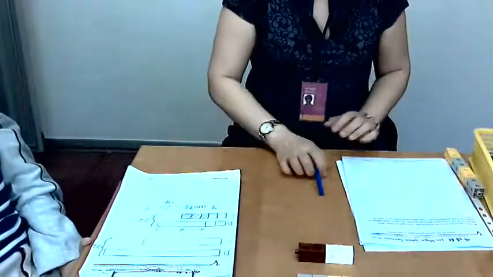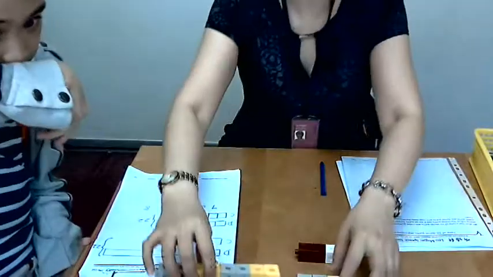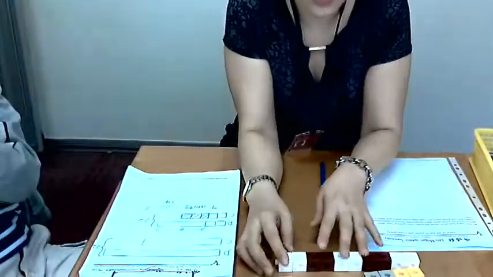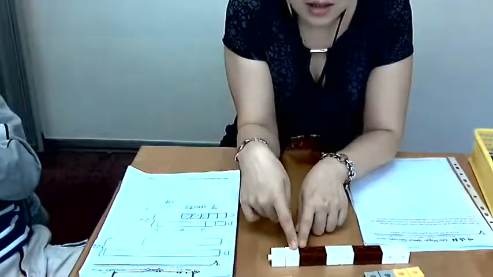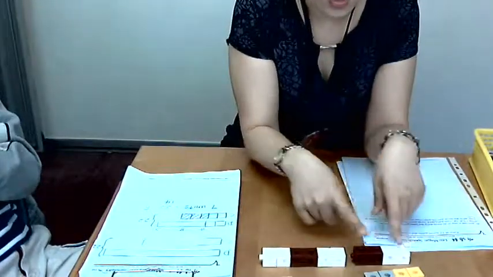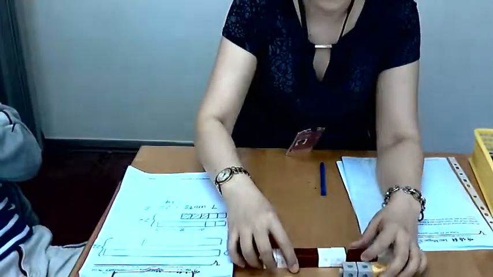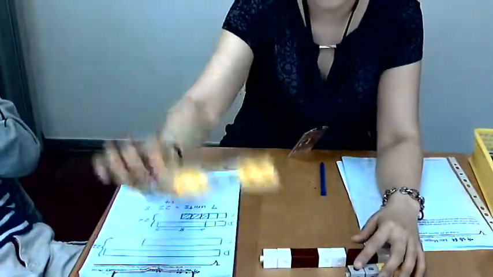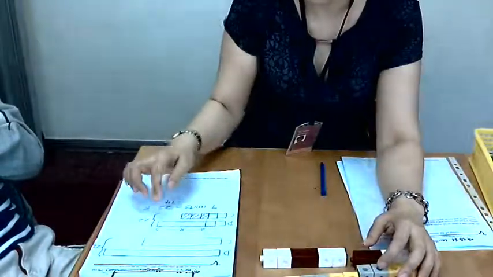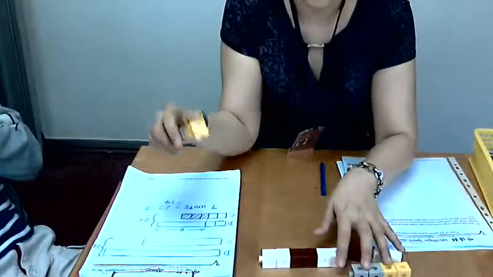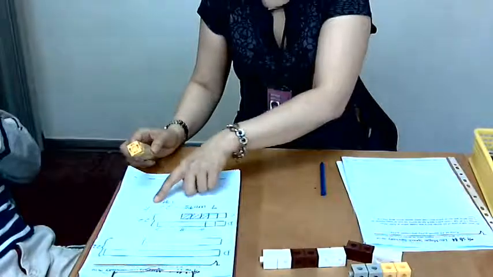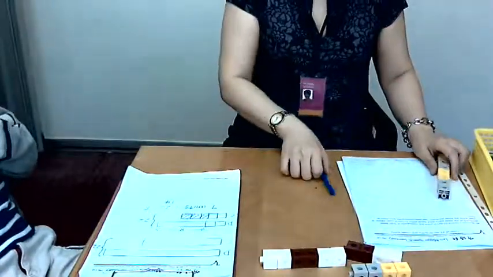Alright, the 7 units. If I put them back as units, how do we get the 7 units? We've got 1 unit, 2, 3, 4, 5, 6, 7. 7 plus the 8 here is a total of 22. So we want to know all about the units. We do 22 minus 8 equals 14.